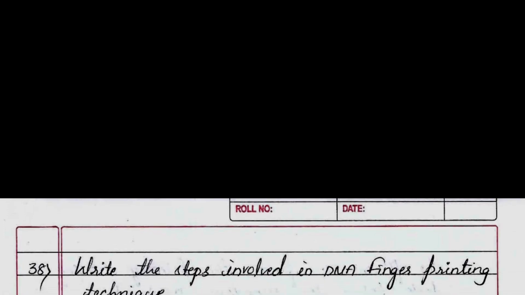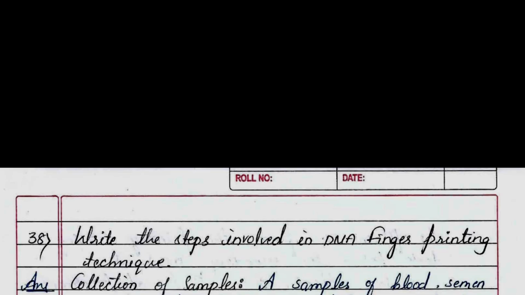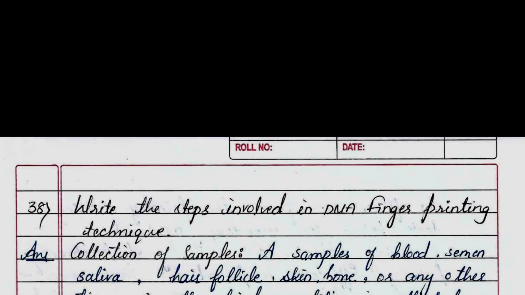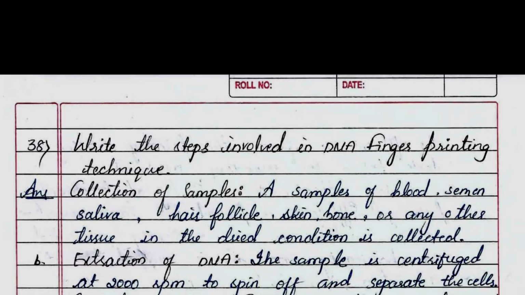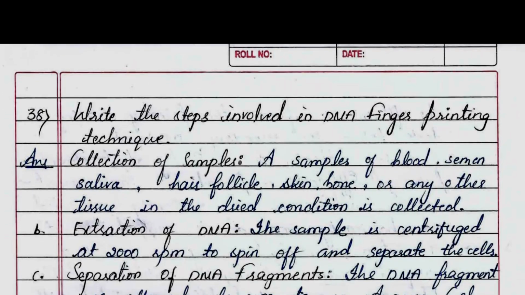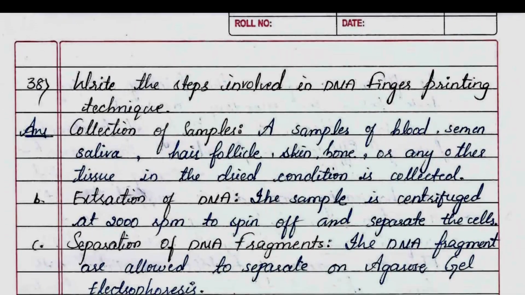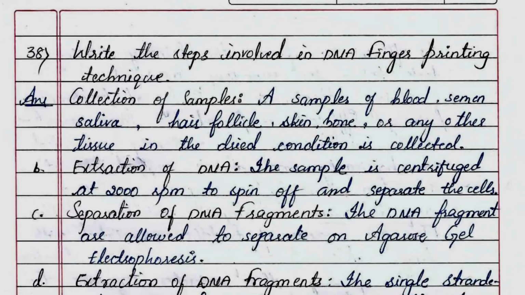Thirty-eighth question. Write the steps involved in DNA fingerprinting technique, and the answer is collection of samples, extraction of DNA, separation of DNA fragments, extraction of DNA fragments, and tagging. Here is the explanation you can refer.